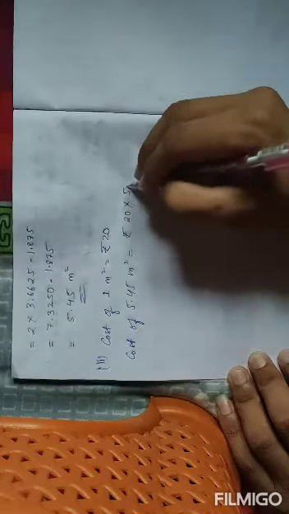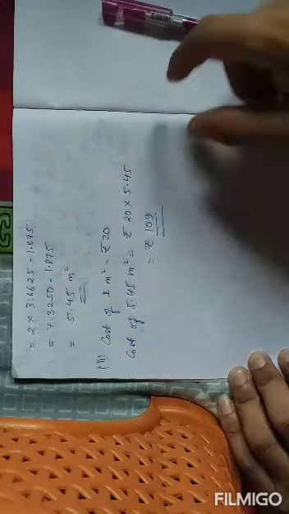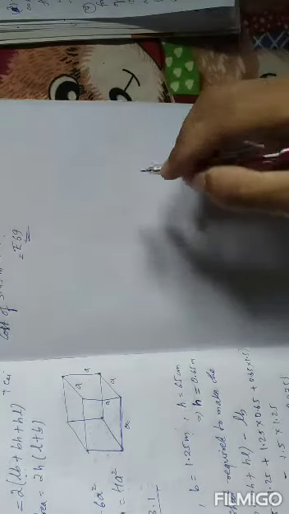So I have to write cost of 5.45 meter square equals to, how will you get? Rupees 20 into 5.45, because for 1 meter square is rupees 20. So for this much is 20 into 5.45. If you multiply this two, then you will get your answer as rupees 109. So rupees 109 is required to make the box. So this is the answer for question number 1, part 1 and part 2. We'll do question number 2.